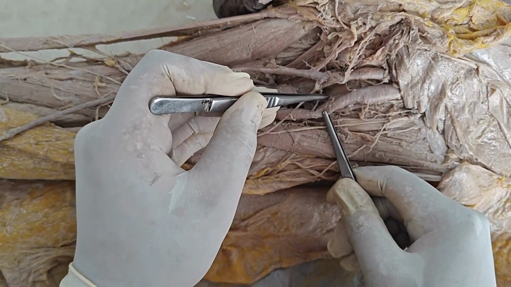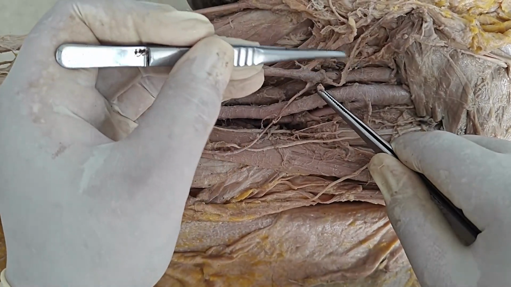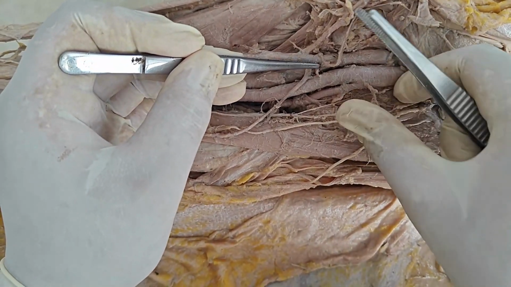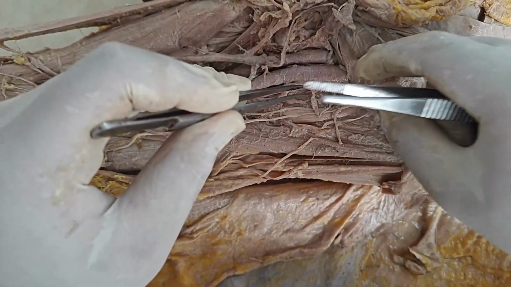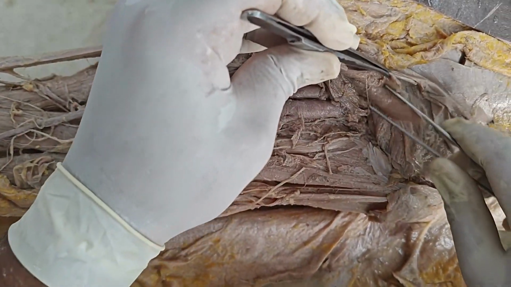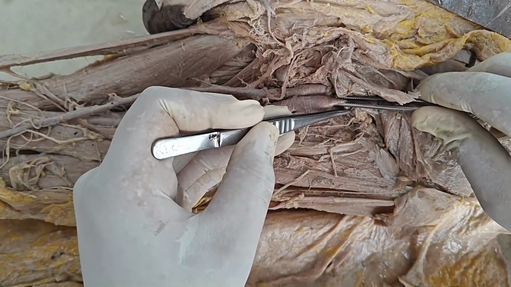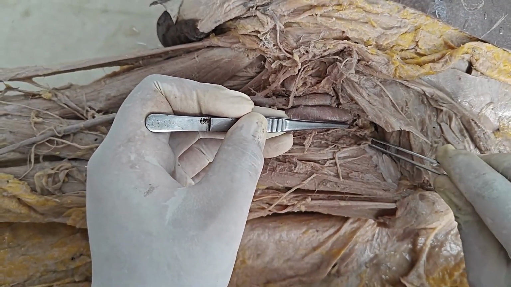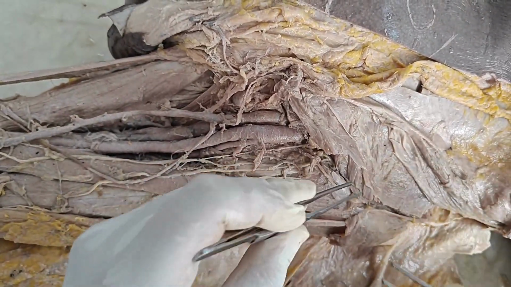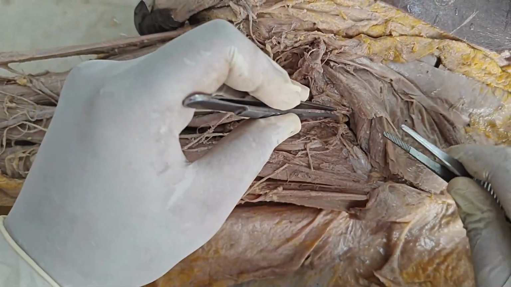Here you can see this is the femoral artery, and it has superficial branches. The first superficial branch goes along with this vein. It is called the superficial external pudendal. This artery which goes upward is called the superficial epigastric. And the last one is another branch, the superficial circumflex iliac artery, which goes laterally around to the anterior superior iliac spine, and it makes an anastomosis.